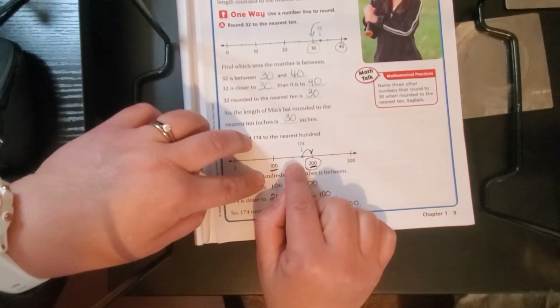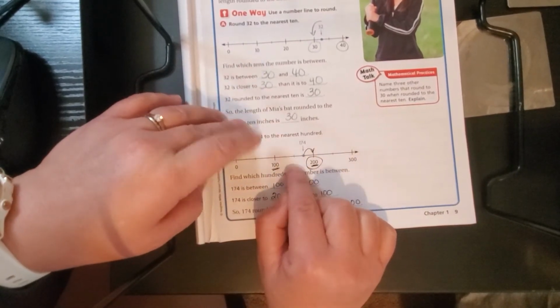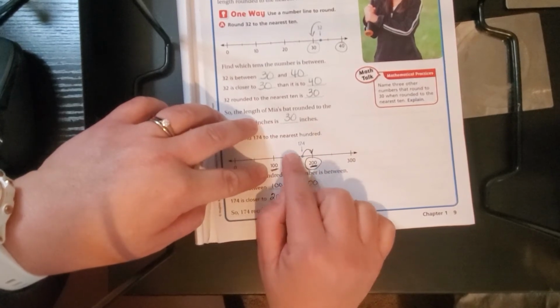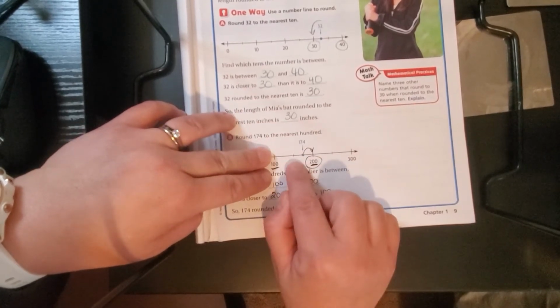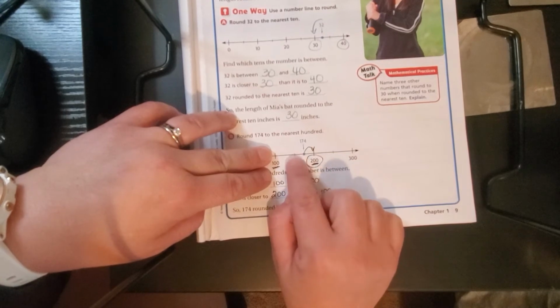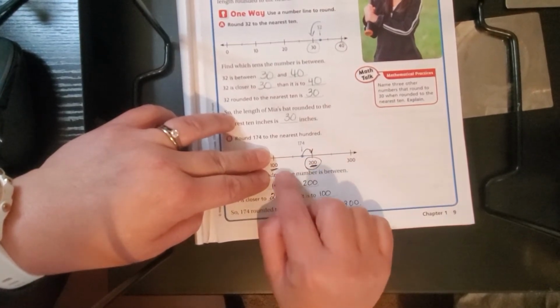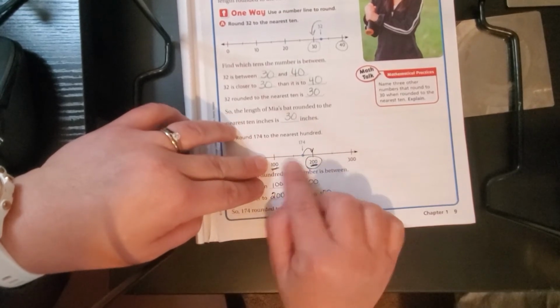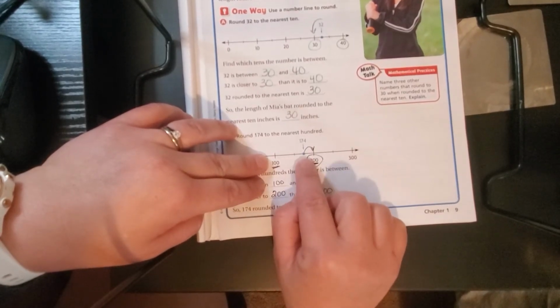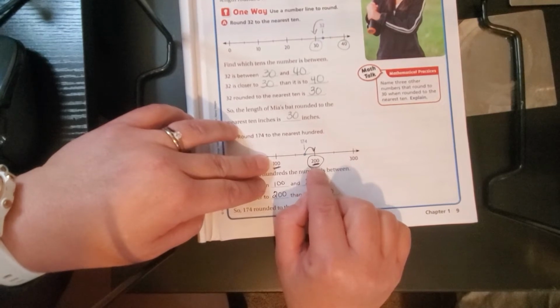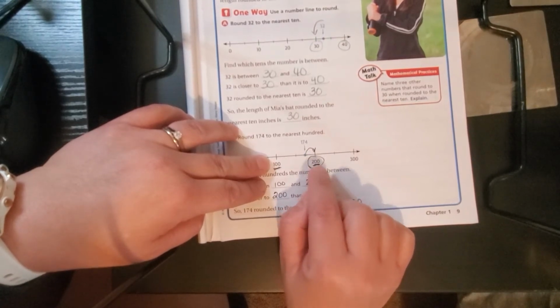Then you would find the middle ground, which would be 150, and that would be listed there. And then you would find 174, and we know that that's after 150. So that's marked. And then just looking at it, you can see that 174 is closest to 200. So it would round to 200.